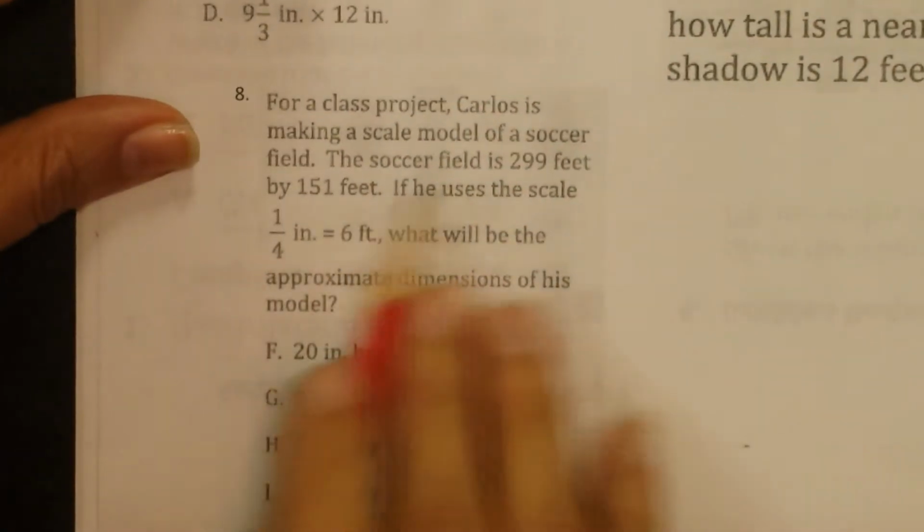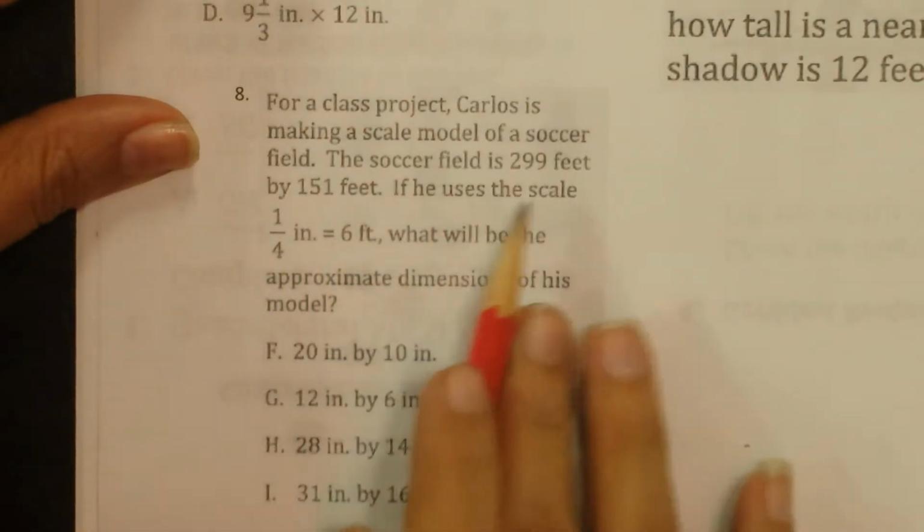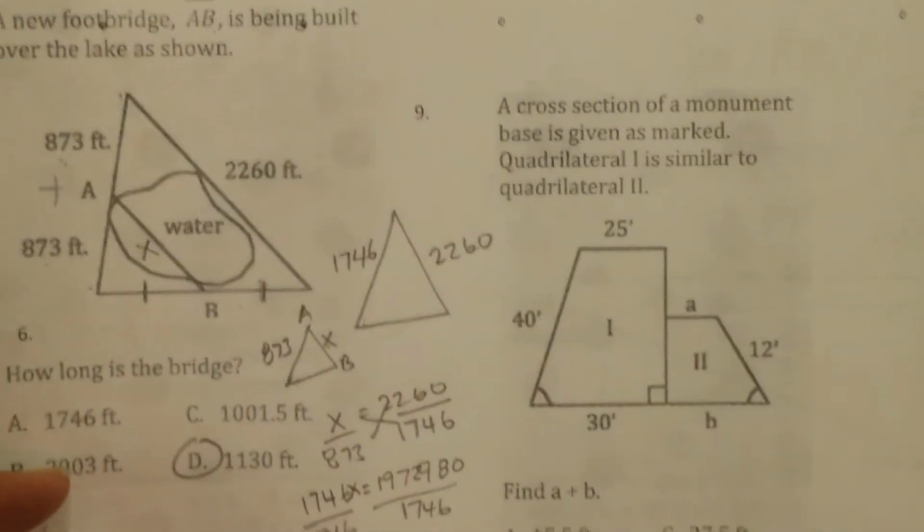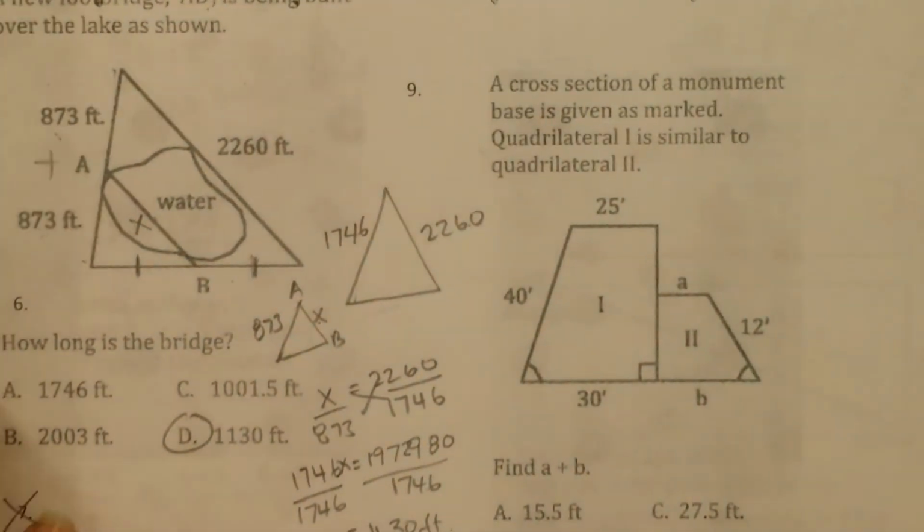The same thing with this one, just because it's talking about the scales, I'm going to come back to that, so you don't have to do that one either. Take a look at the next one. Oh, you could actually go ahead and do this one since we've done similar figures.